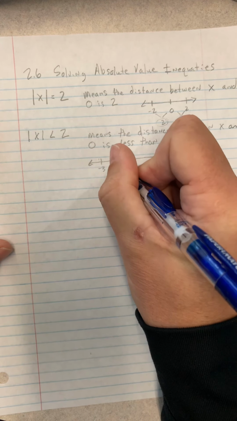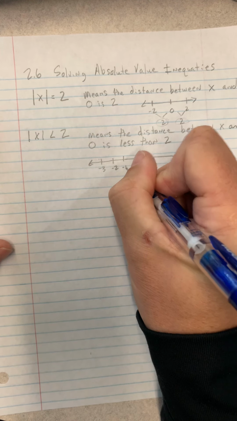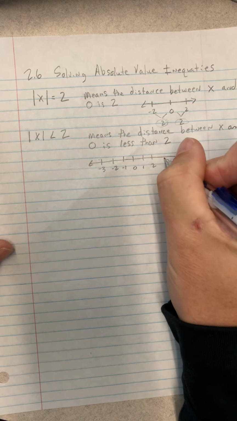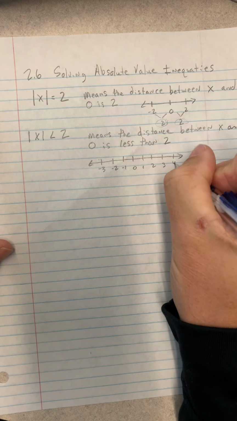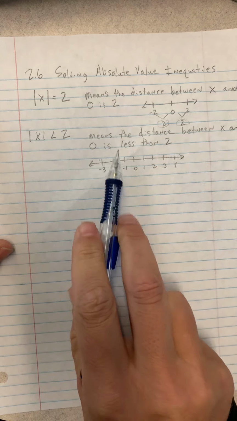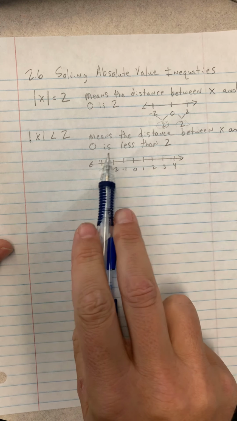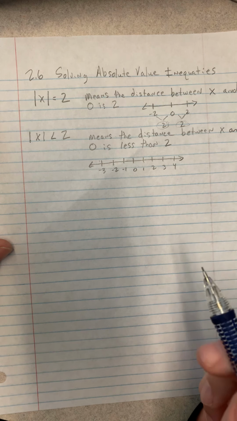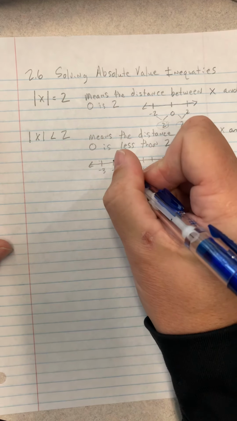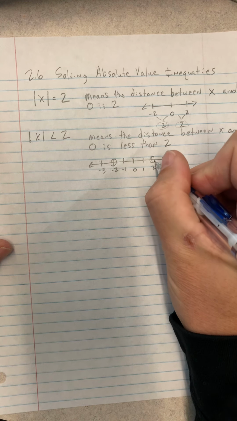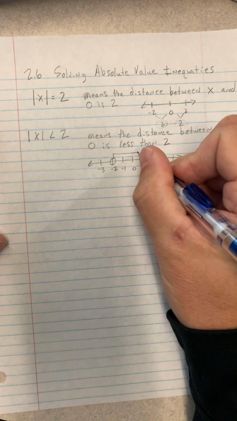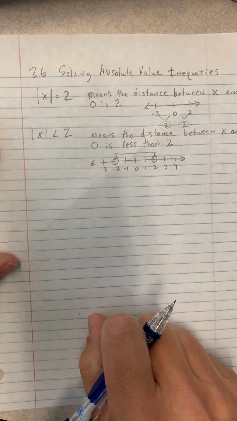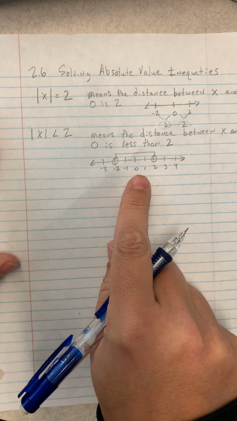Let's put -3, -2. I'll make this one a little more complete. So the distance between x and 0 is less than 2, meaning you're going to have this right here. The numbers between here are less than 2, not equal to 2, but less than 2.